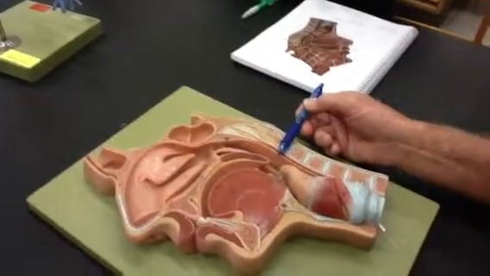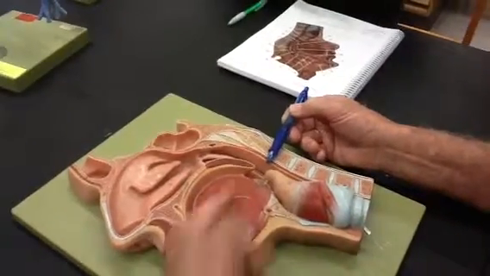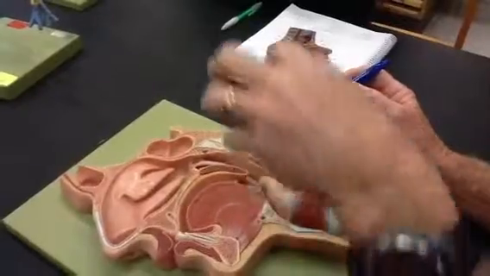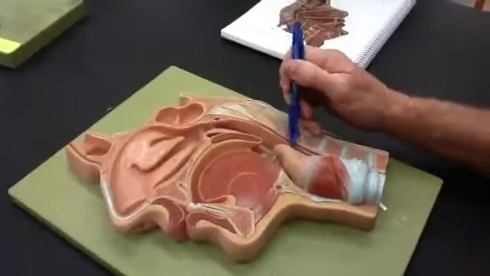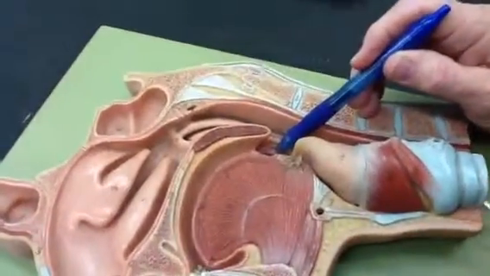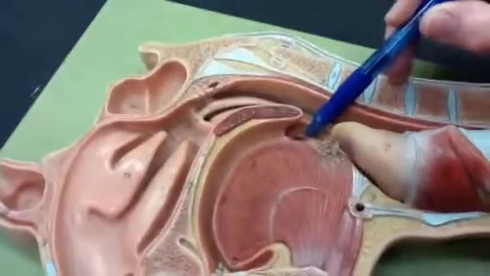If I point here, what part of the pharynx? That's oropharynx, because that's directly behind the mouth. Sitting in a pocket between the oral cavity, which is where the tongue is here, and the oropharynx, which is right here, is the palatine tonsil. It's right off the tip of the palate, palatine.